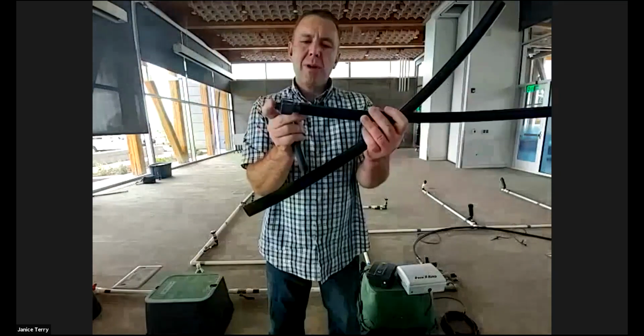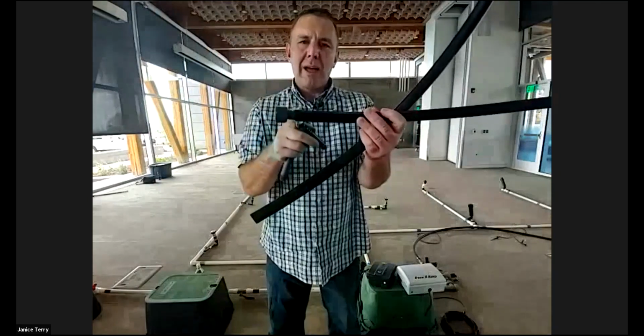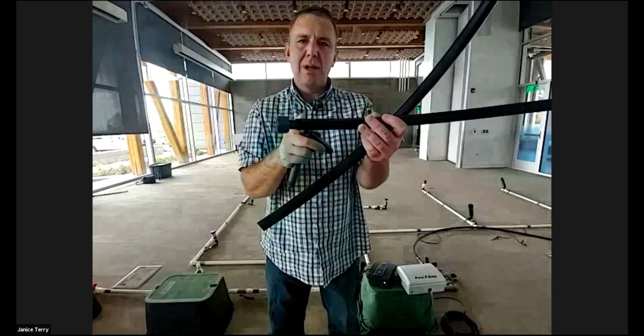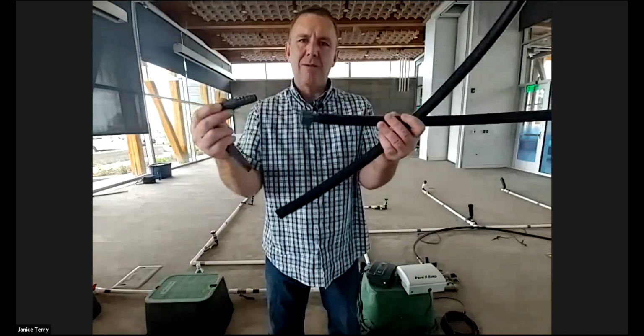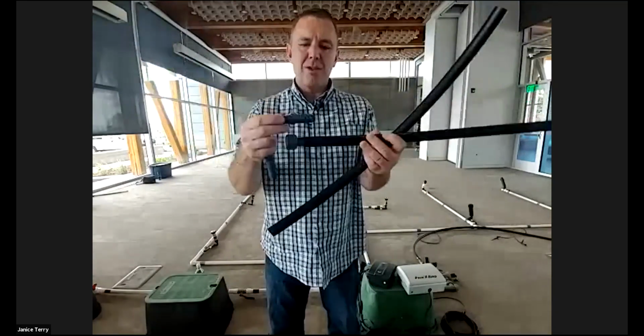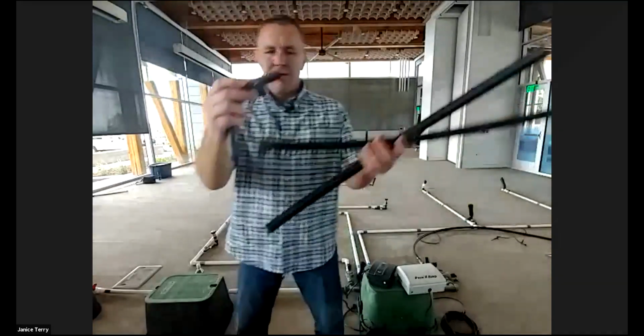Now in drip irrigation and in applications of low pressure, you may get away with not having a clamp, but I still would recommend putting a clamp just because you don't want that popping off. Water just goes everywhere, makes a giant mess, and doesn't deliver water where you need it to your plants. So barb fittings for drip irrigation.